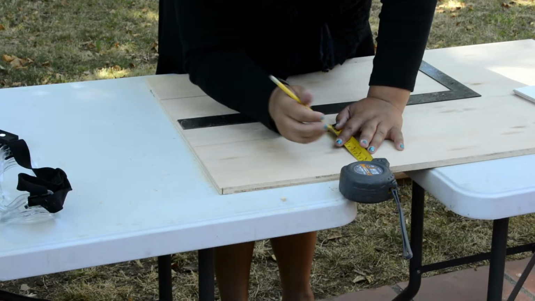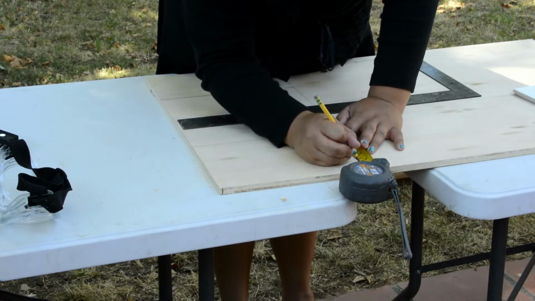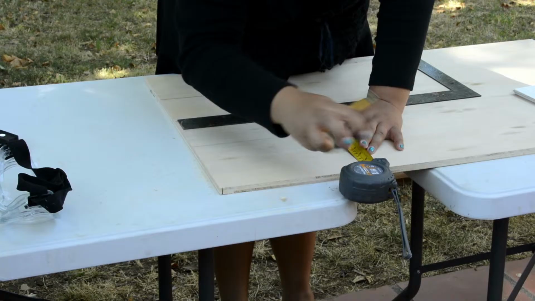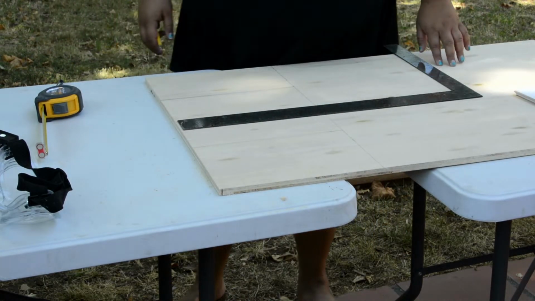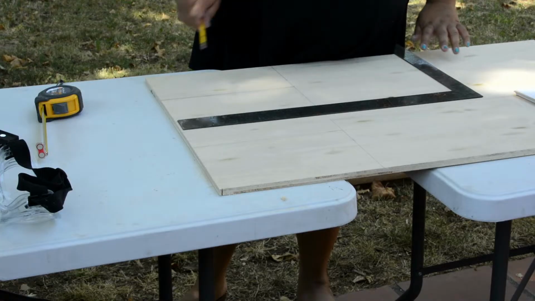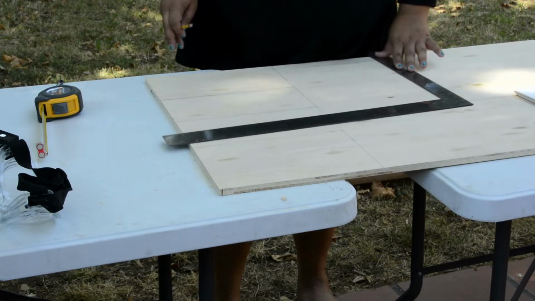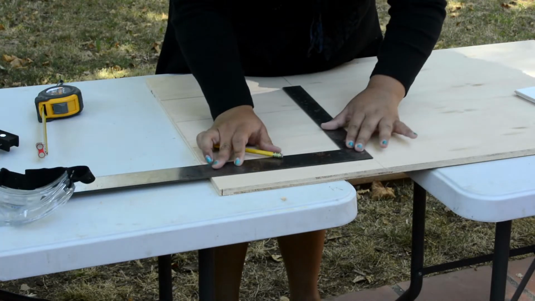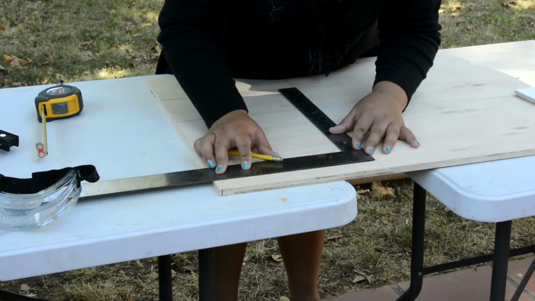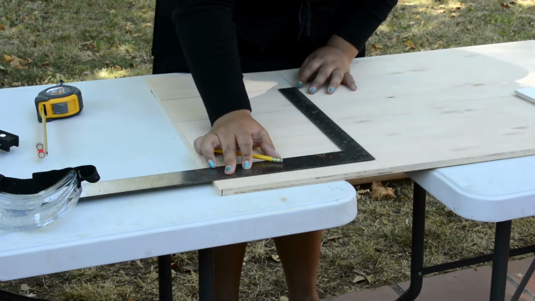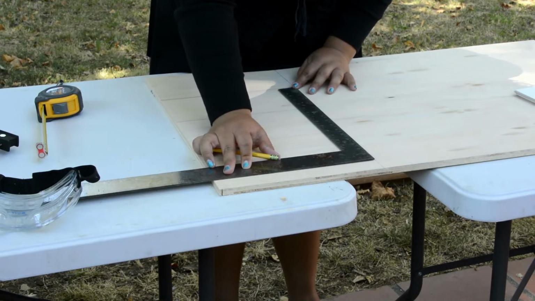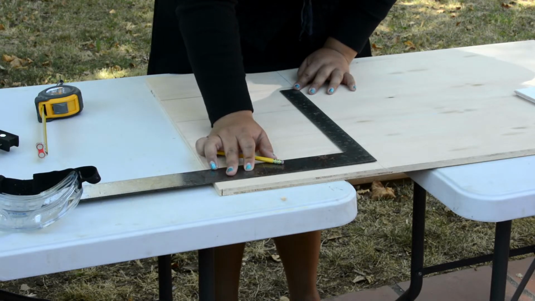Did you have one little sliver though? Yeah, I did. It'll be like 34 millimeters. Did you account for the kerf? Mm-hmm. Nice. You're smart. Alright, I think I'm ready to do this thing.